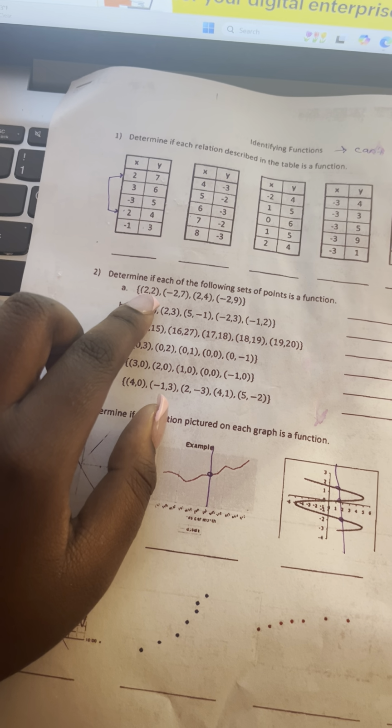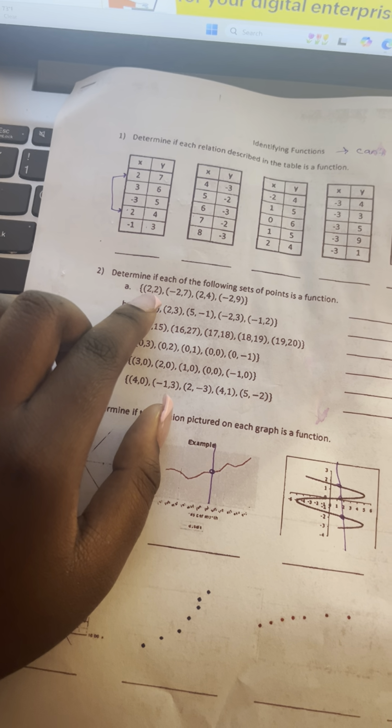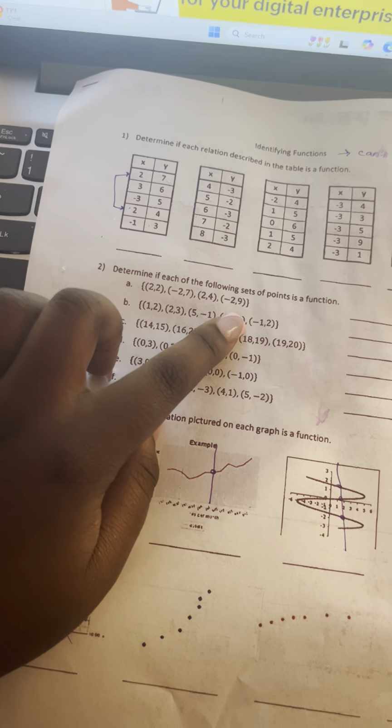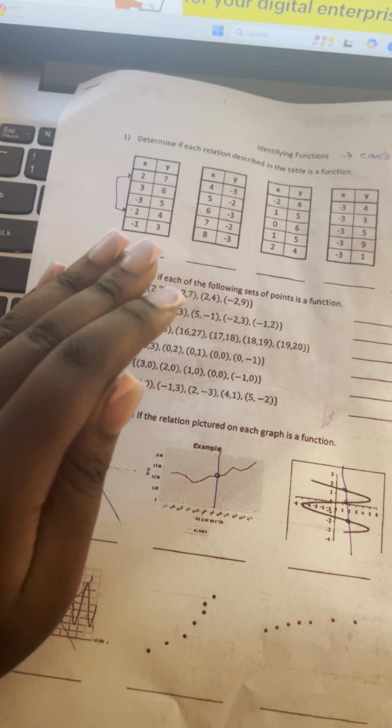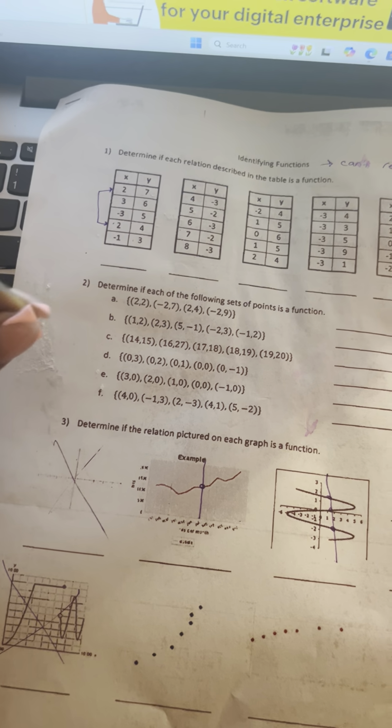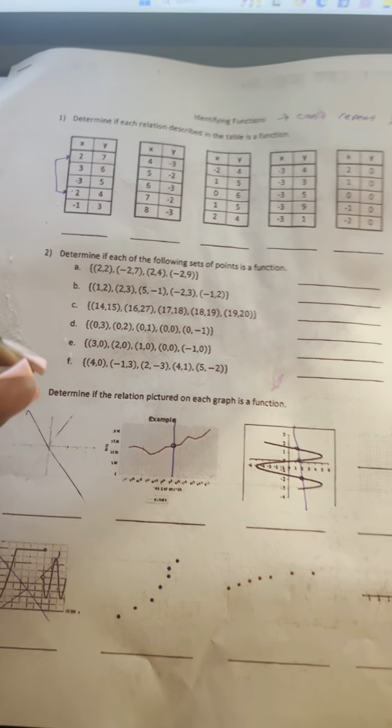This has the same x value showing up twice. A 2 right here, a 2 right here, a -2 right here, a -2 right there. So it's not a function. A function cannot have the x value repeating itself more than once.